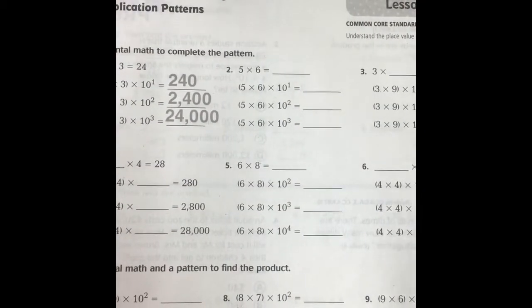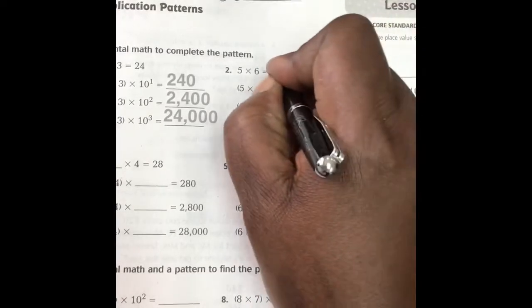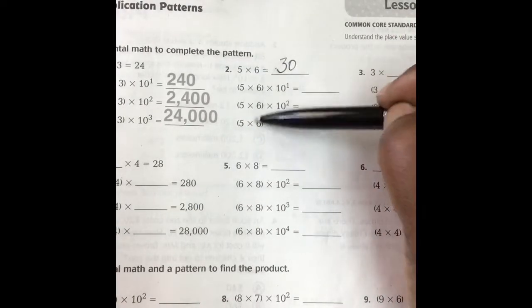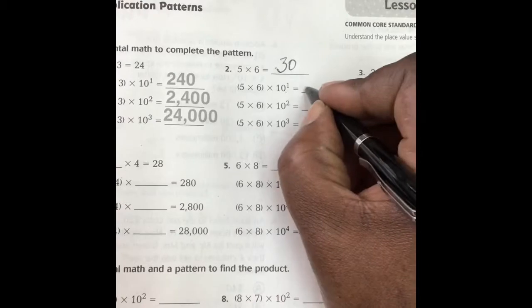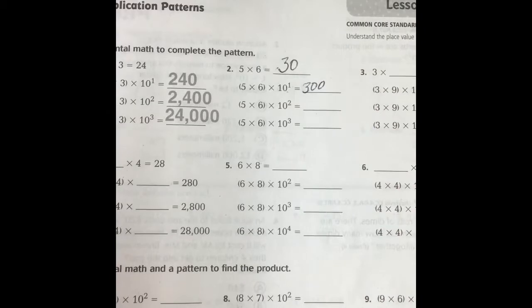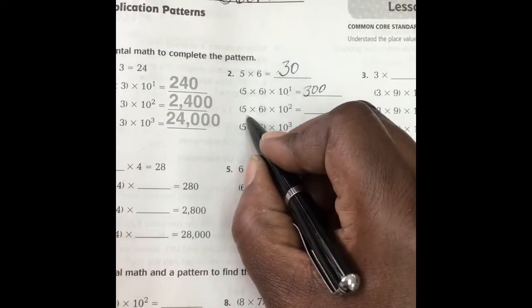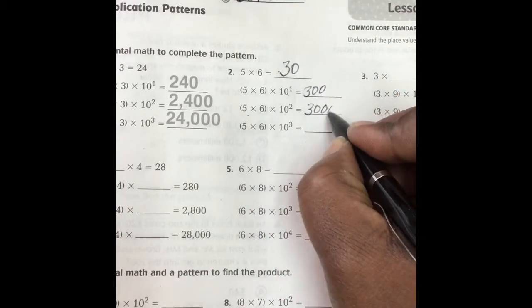So now, here we know that 5 times 6 is equal to 30. Once we know that 5 times 6 is equal to 30, if we multiply times 10 to the first power, then we know first of all our 30 and 10 to the first power is 10. So therefore our value is 300. Here, once again, we know that 5 times 6 is 30, but 10 to the second power is 100. Okay?